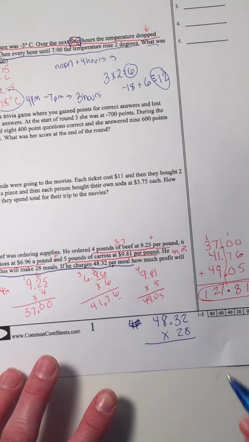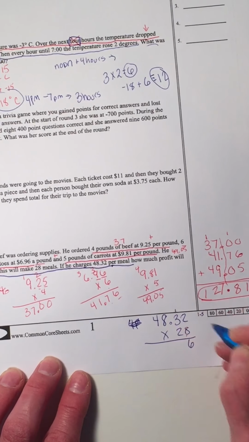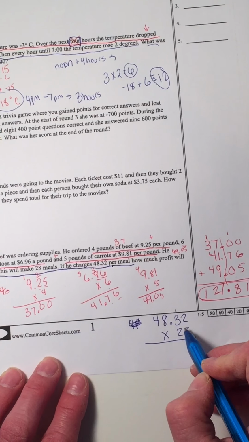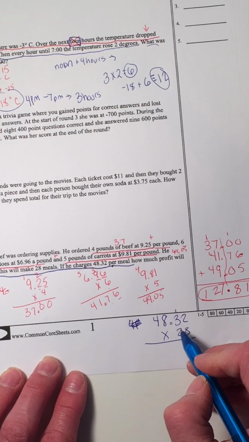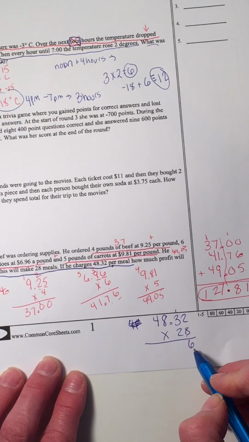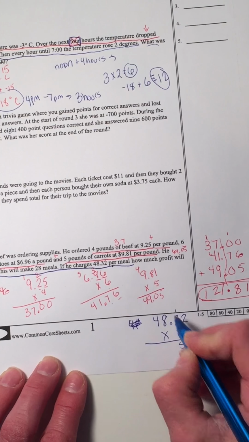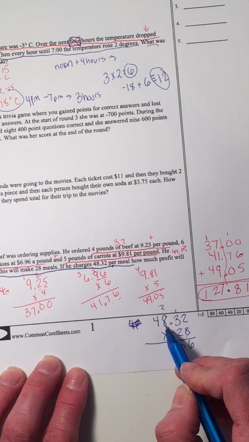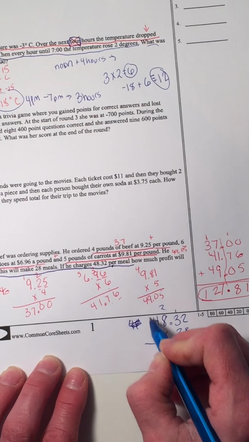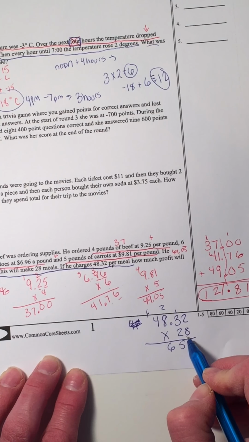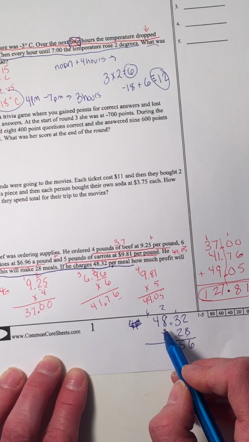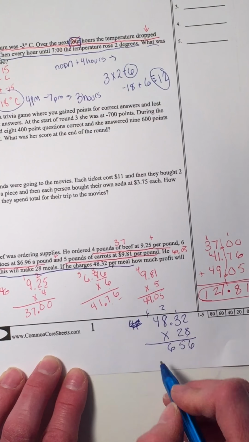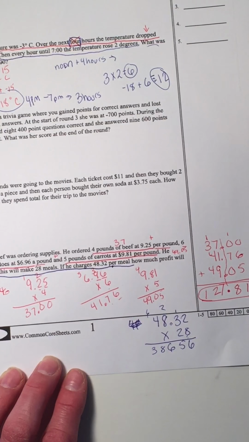So 8 times 2 is 16. Carry the 1. 8 times 3 is 24. Plus 1 is 25. Carry the 2. 8 times 8 is 64. Plus 2 is 66. 8 times 4 is 32. Plus 6 is 38.